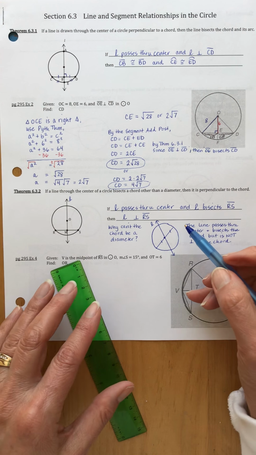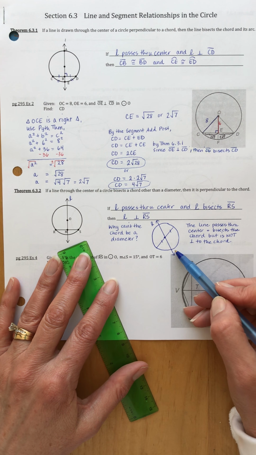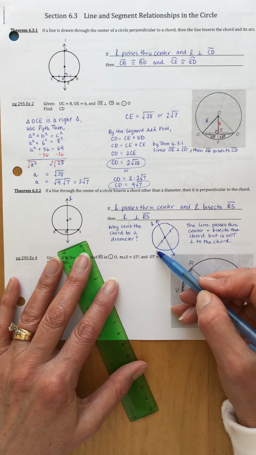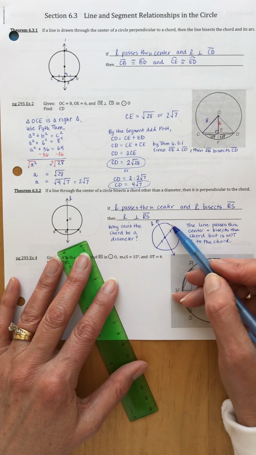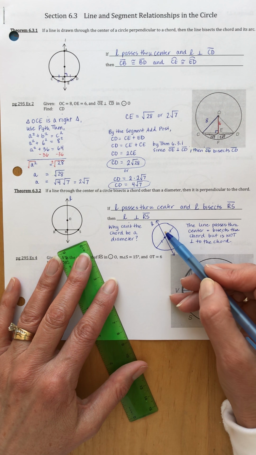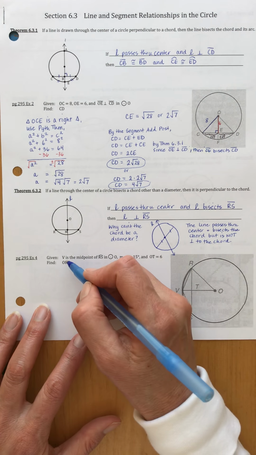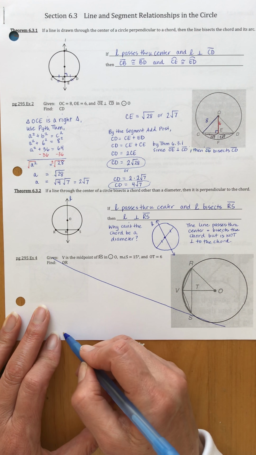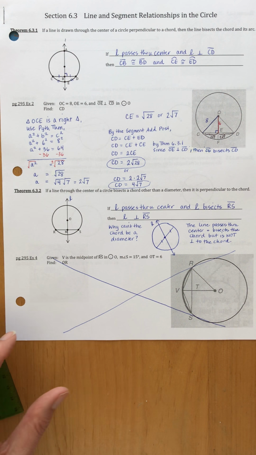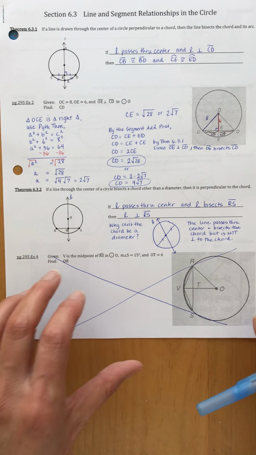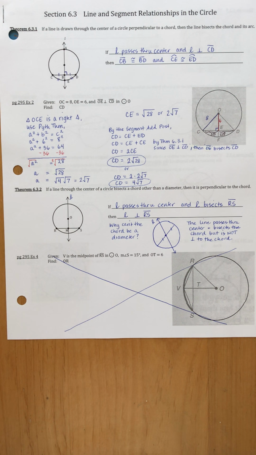So hopefully you can see, anytime you draw a line through the center and it crosses a diameter, it's of course going to cut it in half because it goes through the center, but that doesn't mean it's perpendicular. Okay? All right, so this example is going to be pretty difficult to do without you being in class and able to ask questions. So we're just going to skip this. Don't worry about that problem. That ends page 1. Go on to page 2.